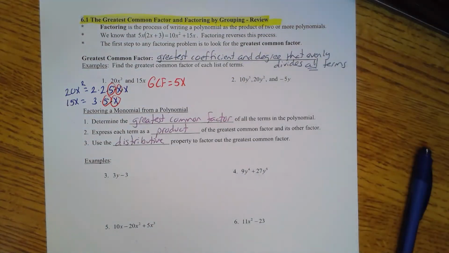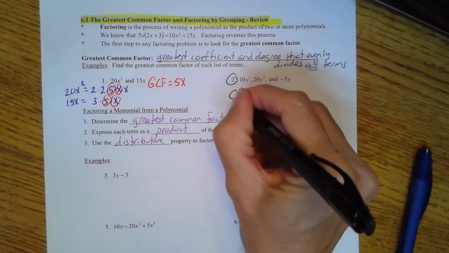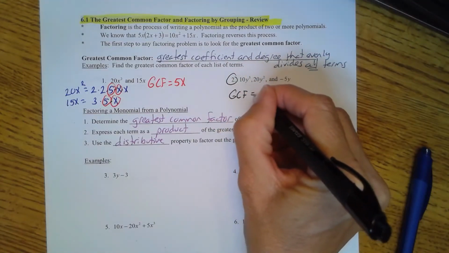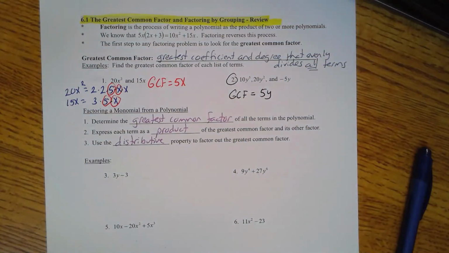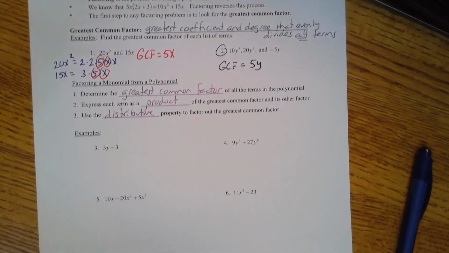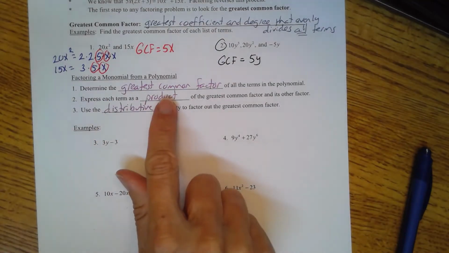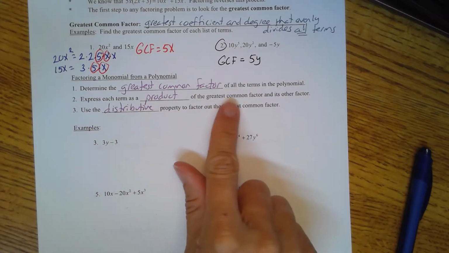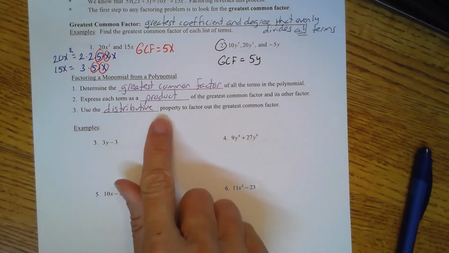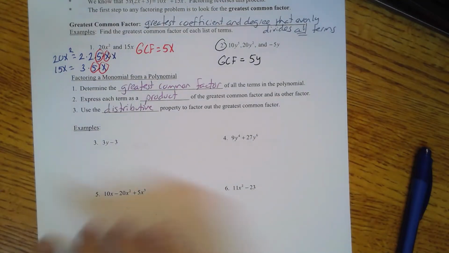I'm going to let you do number 2, and I'll tell you what the GCF is. The GCF should be 5y. So see if you can get 5y from the GCF there. So factoring a monomial from a polynomial, the first thing we want to do is determine the greatest common factor for all terms, express each term as a product of the greatest common factor, and then use the distributive property in reverse to factor out the greatest common factor.